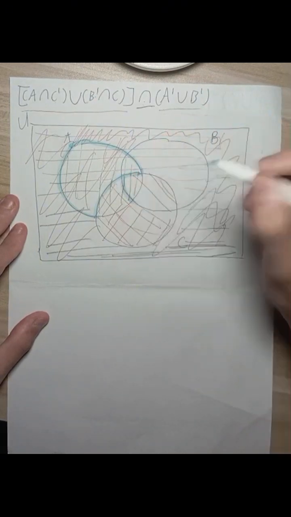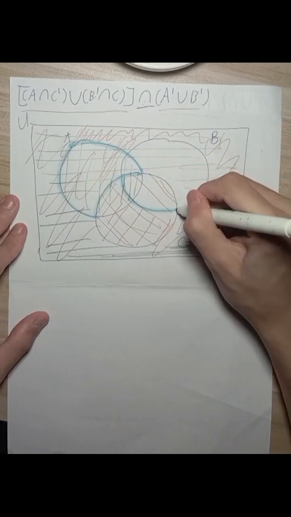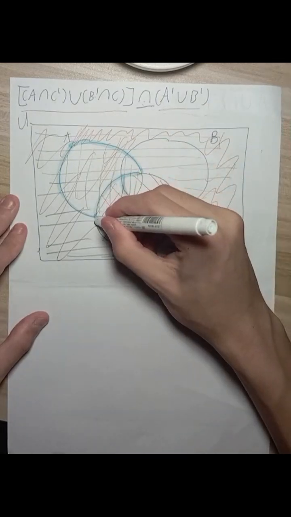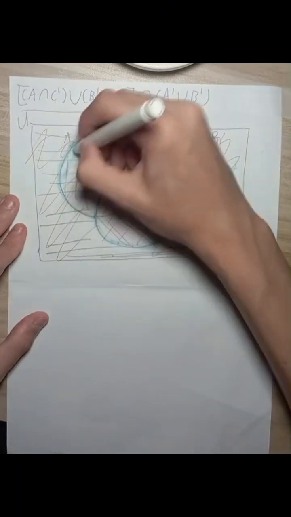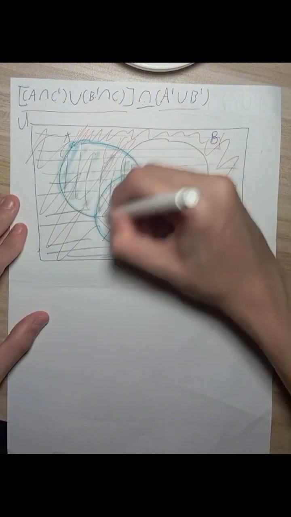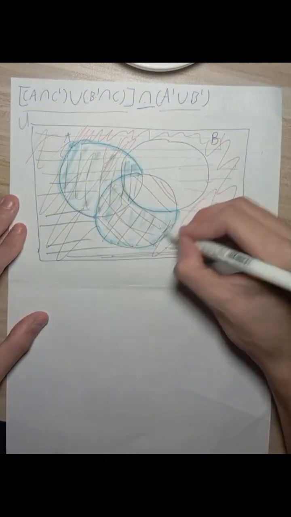So you have to incorporate this part as well. So this part will be our first Venn diagram that we have to draw.